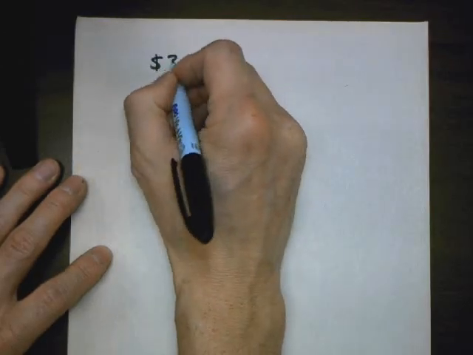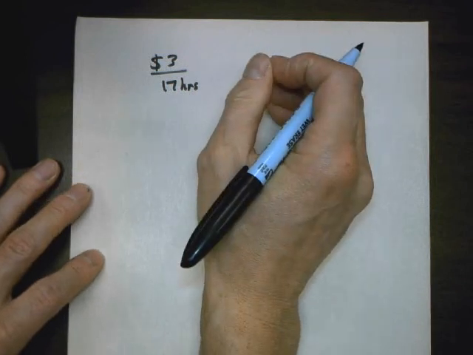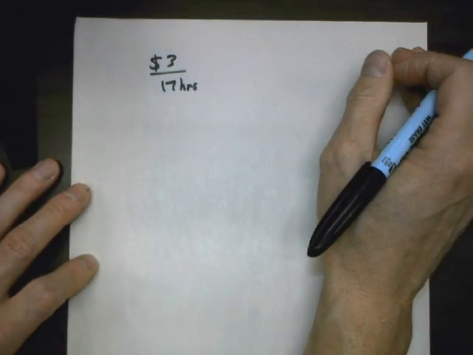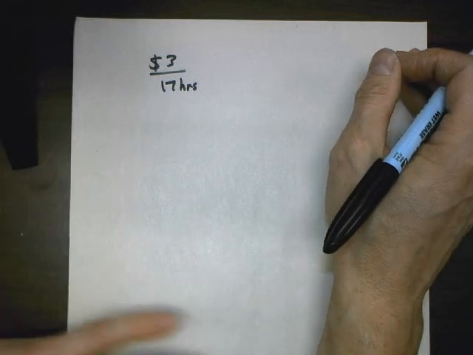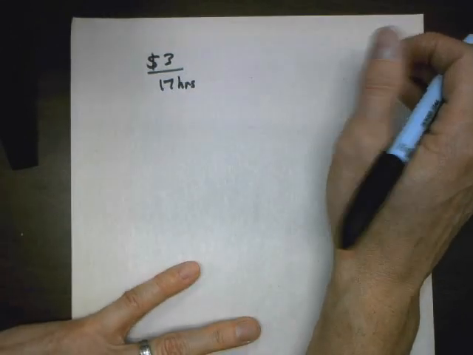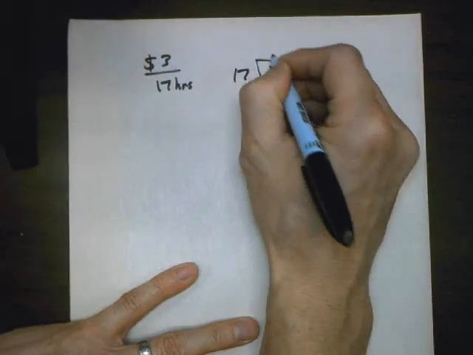Okay? So the constant rate of change, which means this is a proportional table, I'll put dollars, money, on top, dollars over time, 17 hours. And if I'm going to find the constant rate of change, that's like saying the unit rate, right? And they say round to the nearest hundredths, so I don't leave it as a fraction this time. So I go in and out, I divide 3 divided by 17, put my decimal point.